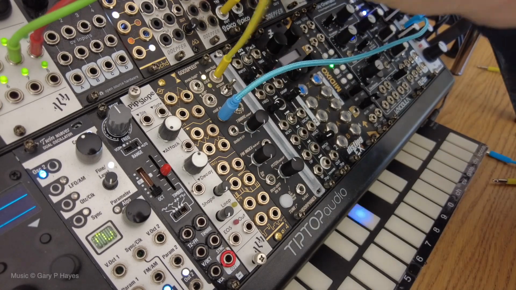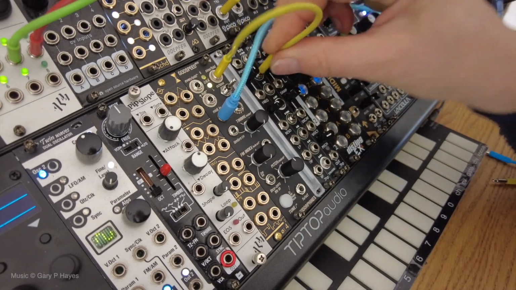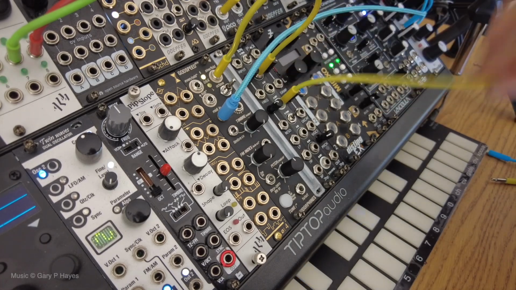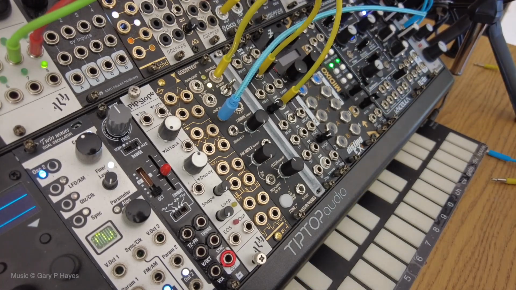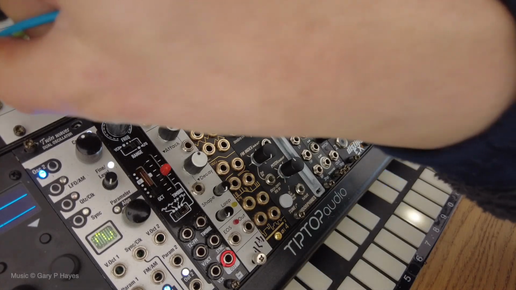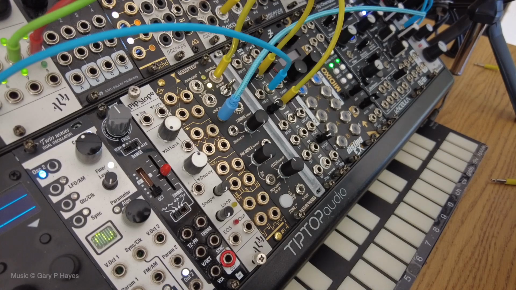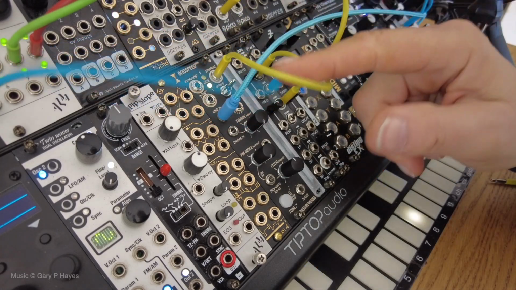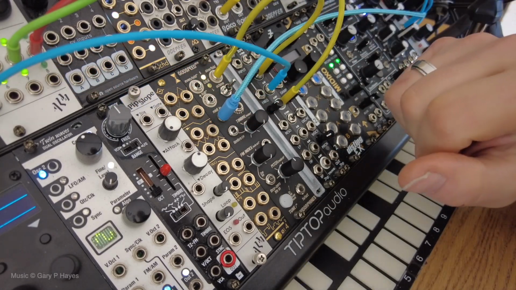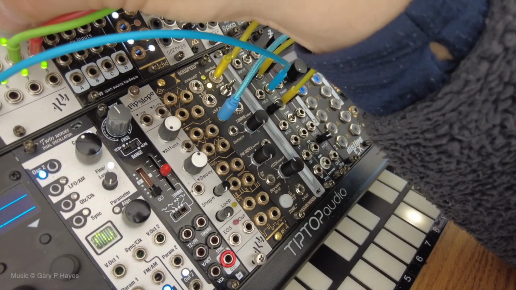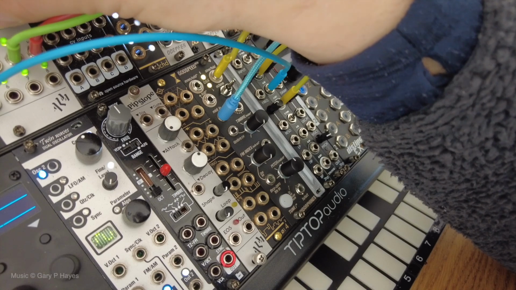And again, I know I've done this, but the low pass gate, one of the reasons I've got it here, and there'll be another one, is to really make use of that sort of folded sine sound to get these sort of plucked percussive sounds. I'll just increase the rate of the clock going into the low pass gate.